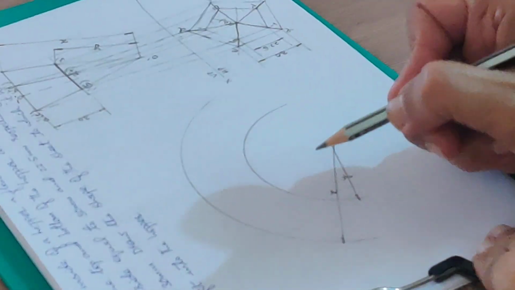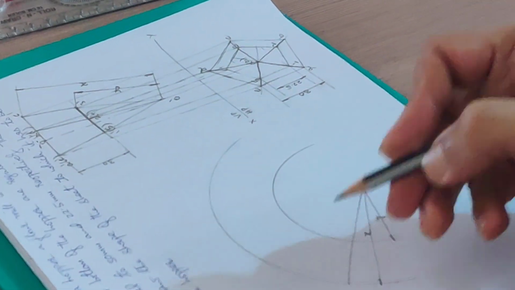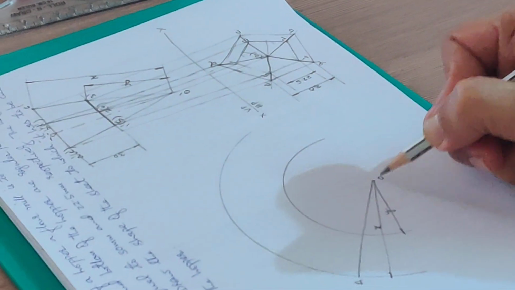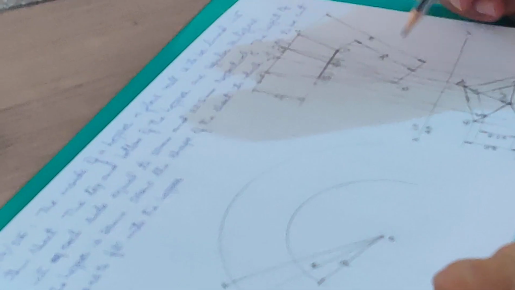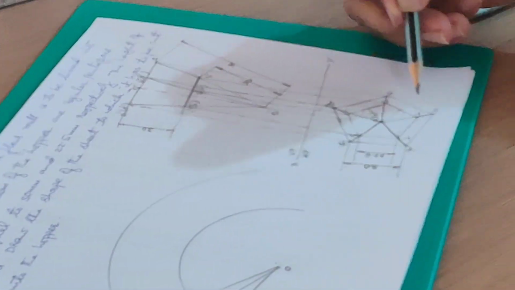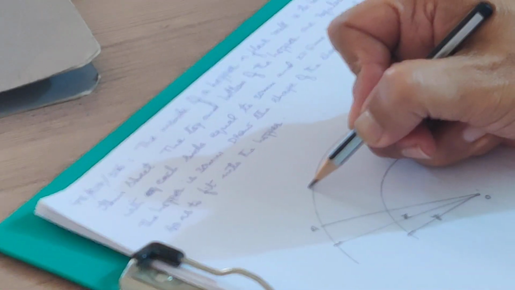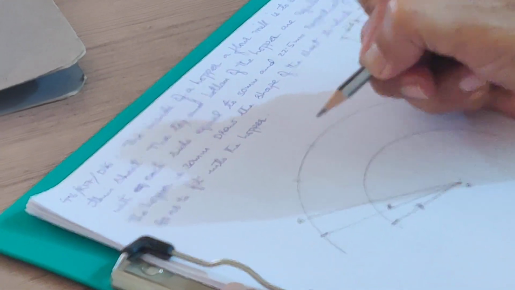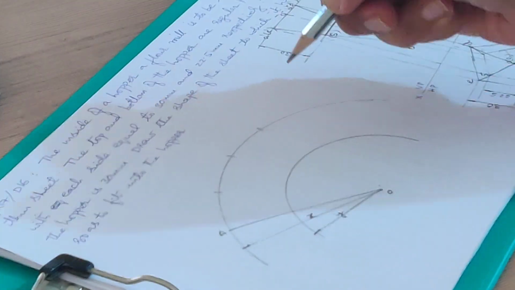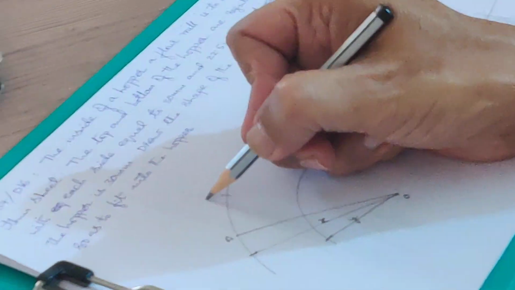Now you can start with one of the slant edges, OA. This is O. So this is the true length of the slant edge OA, which is X. Now the dimensions are 30 mm each, the outer pentagon. So you can start drawing arcs with 30 mm dimension. This is B, C, D, E, and then A. Each is 30.